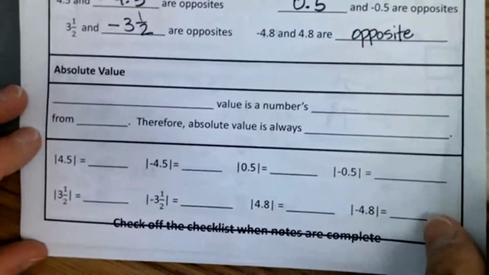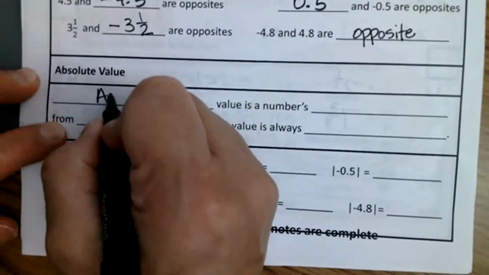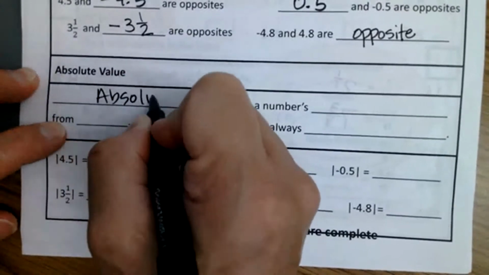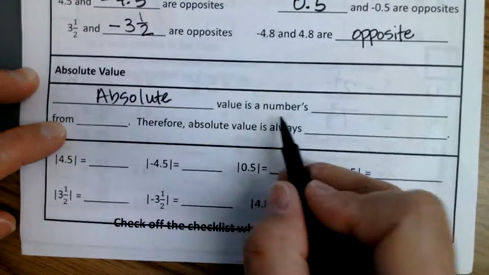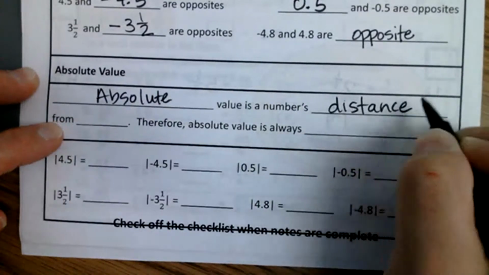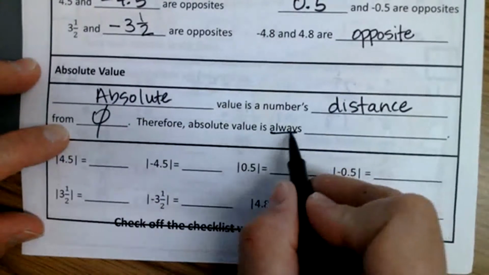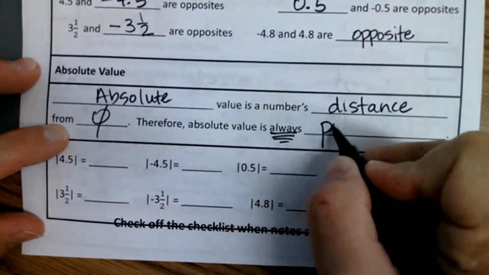Okay? Same with absolute value. The definition of absolute value also is the same. Absolute value is the number's distance away from 0. Therefore, absolute value is always positive.